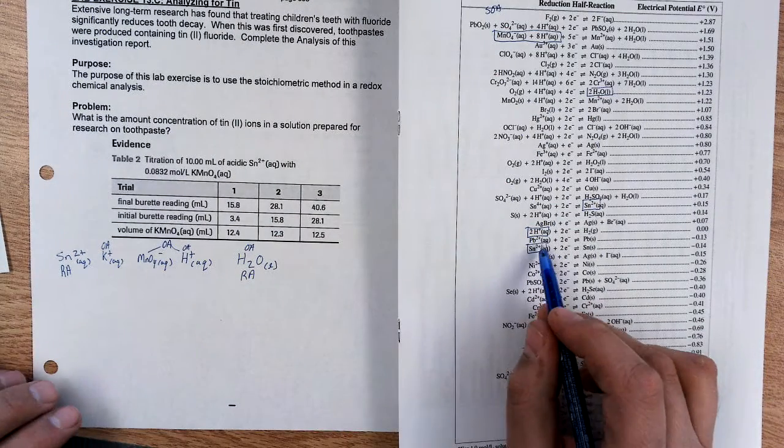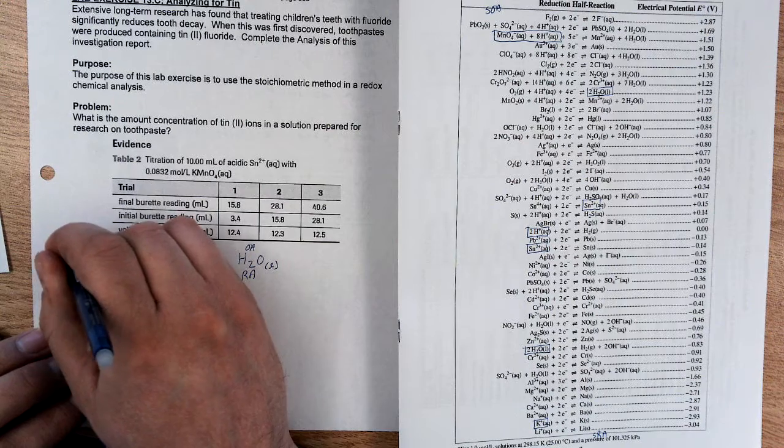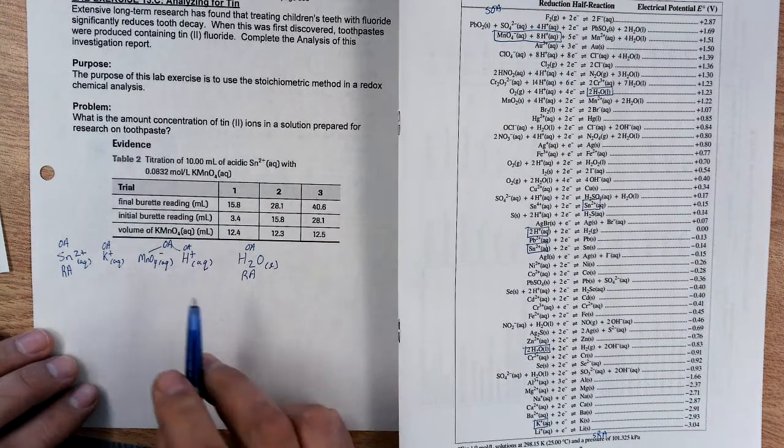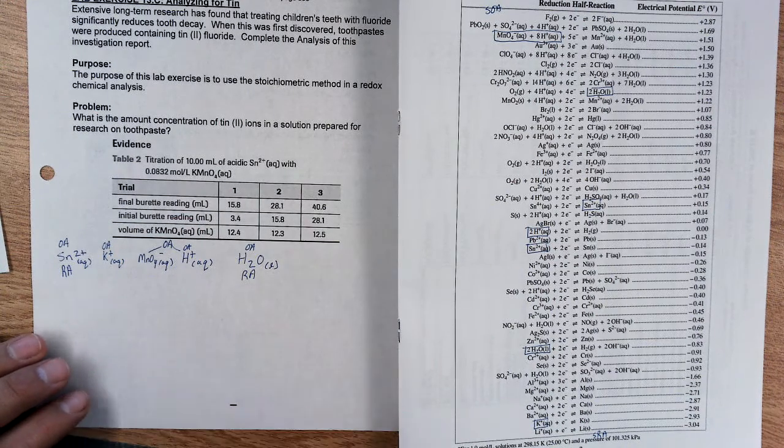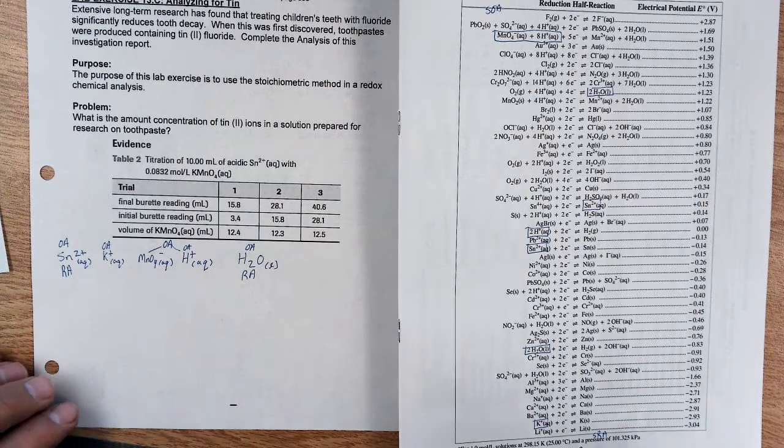Tin can also be an oxidizing agent. I forgot to add that over here. Okay, so now we've labeled it all, so that's still part of step one of balancing the reaction.